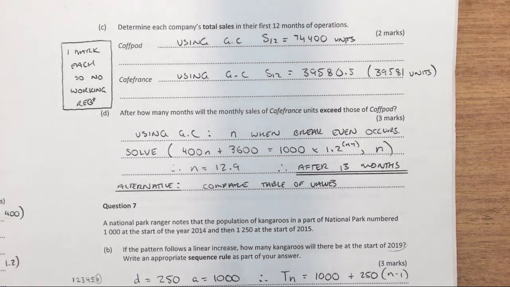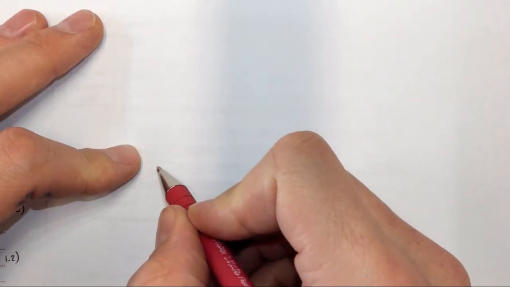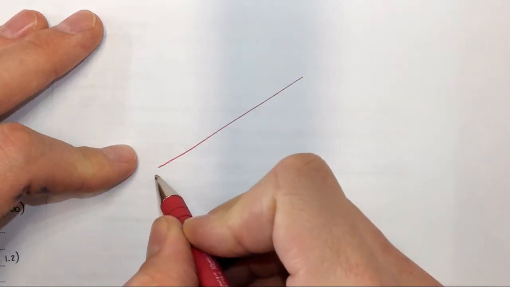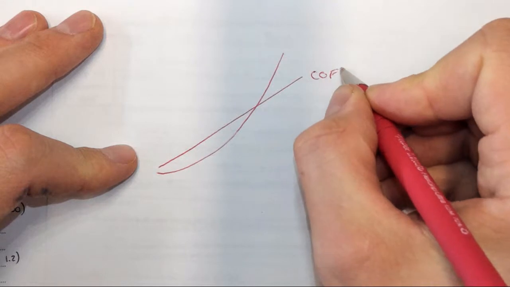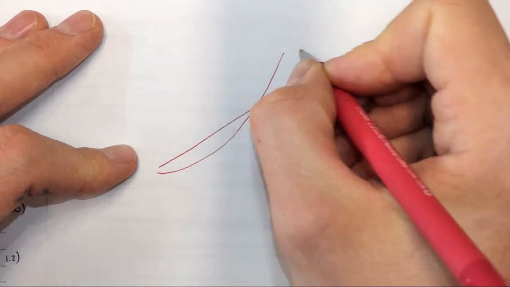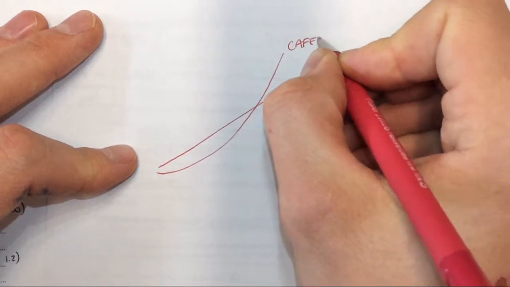Finally, part D, that was the hard one here. Essentially, it says after how many months will the sales of Cafe France exceed Cough Pod? Well, the thing we need to actually recognise is what the graph looks like. If we were to plot both of these over time, you have one that's a straight line and the other that is a curve. This is Cough Pod, and this is Cafe France.